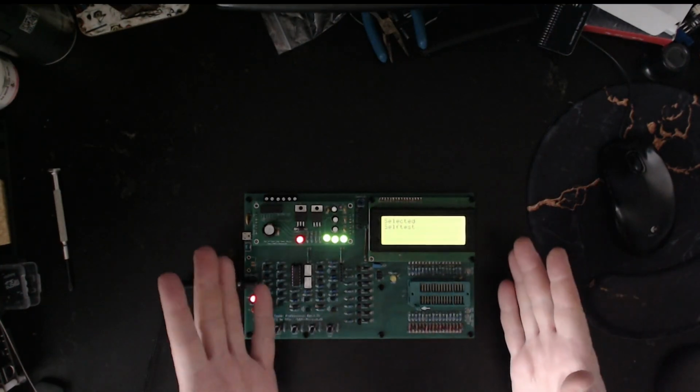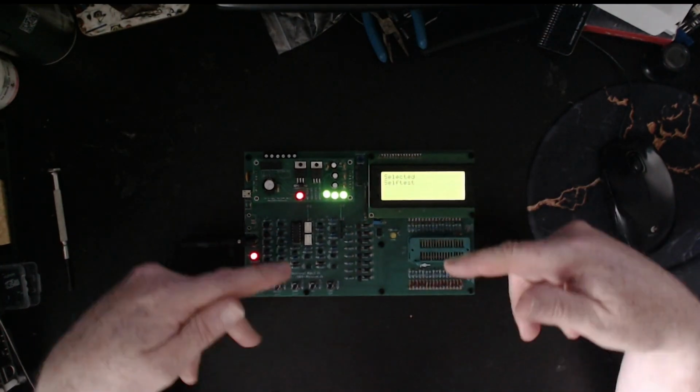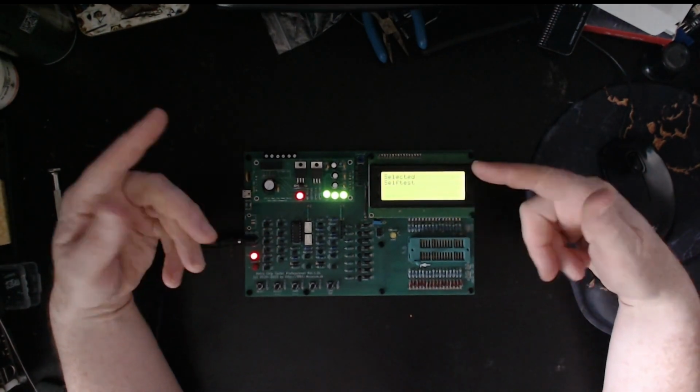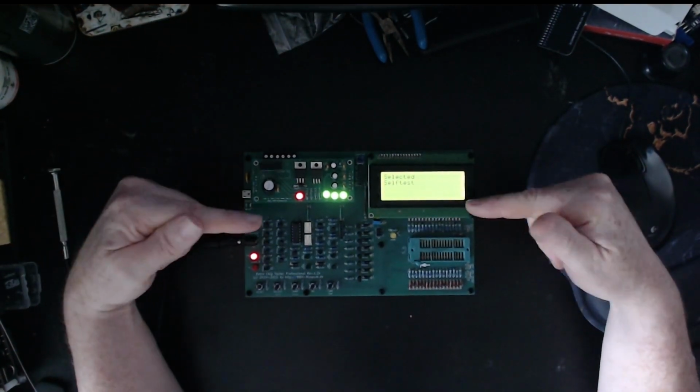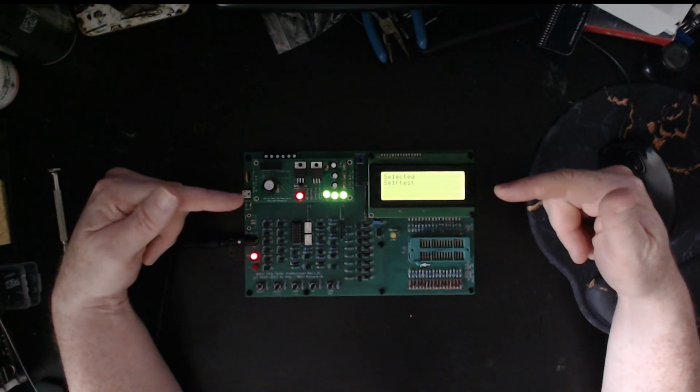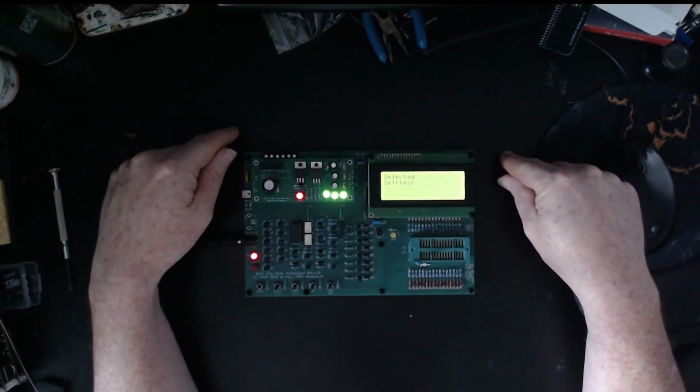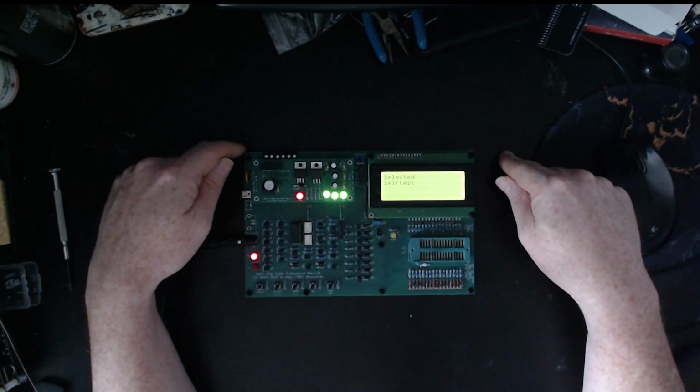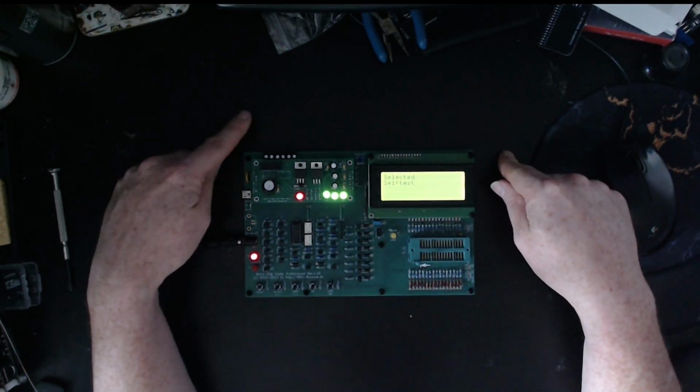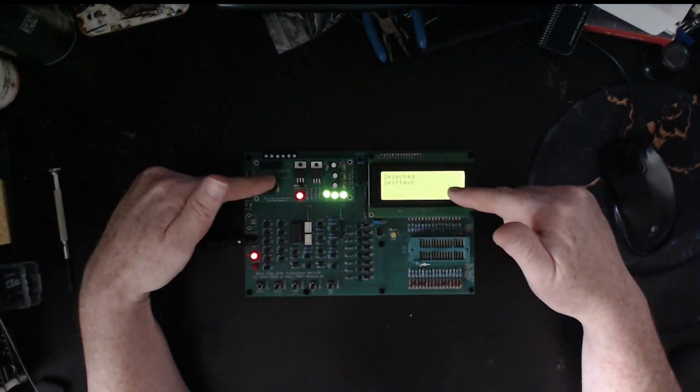Okay, I did have another video sorted about RCT, the Retro Chip Tester Pro. I did it and discovered I had the audio disabled, which was an absolute joy. So rather than try to work out what I was trying to say and go through it, I'm just going to do it again.